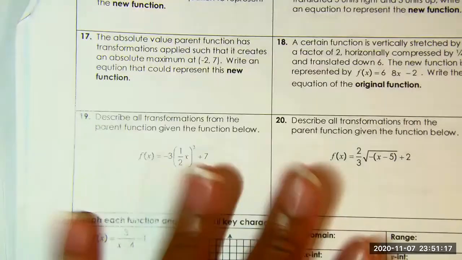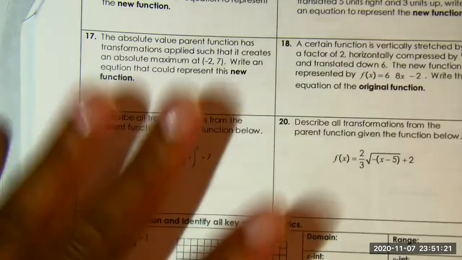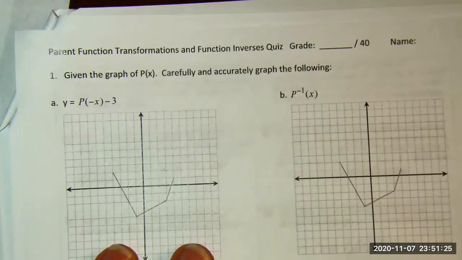Even though you have the answers to this, I probably won't do this. You have the answers to this, and I'm tired. But I'll do these because you don't have the answers to this and you've never seen this.